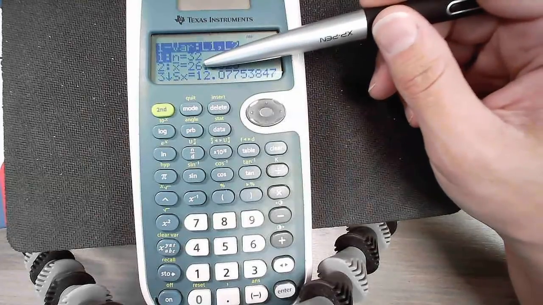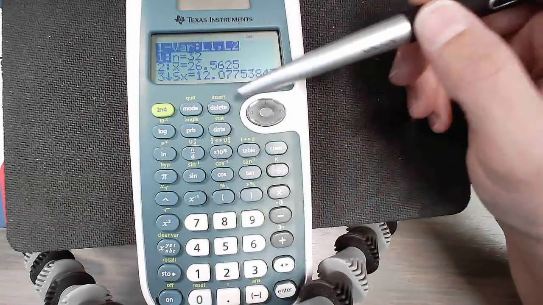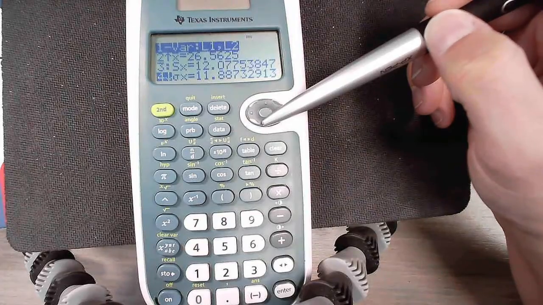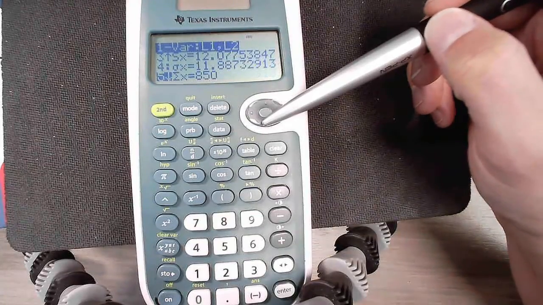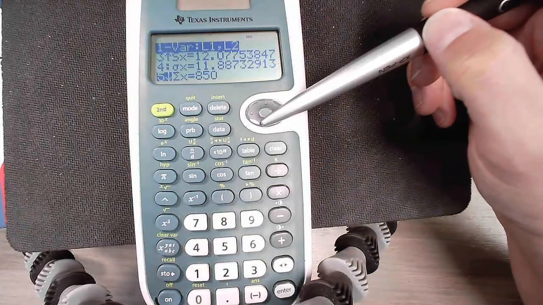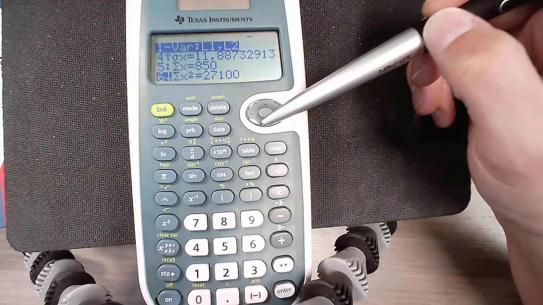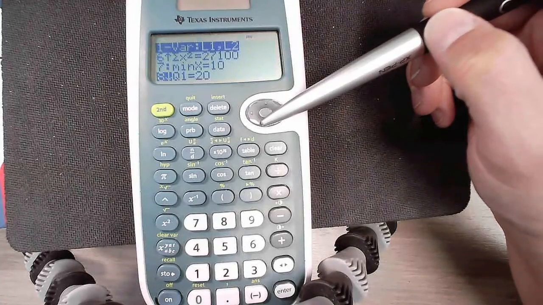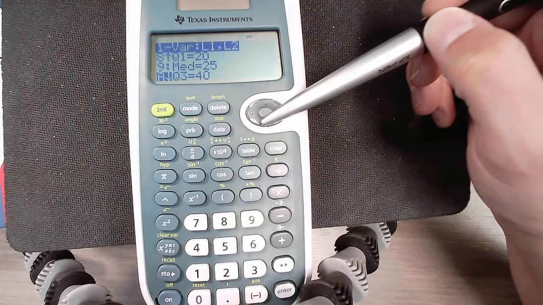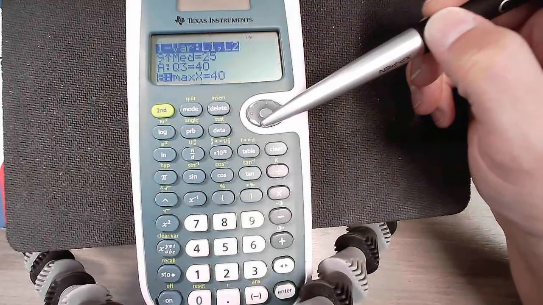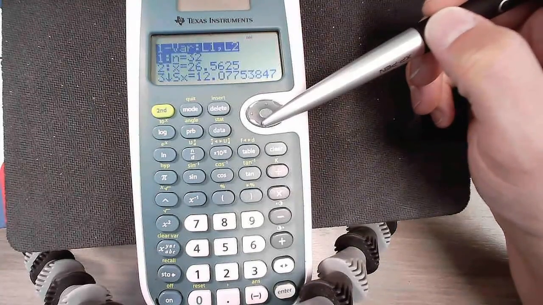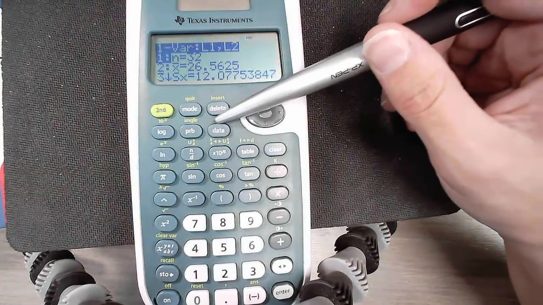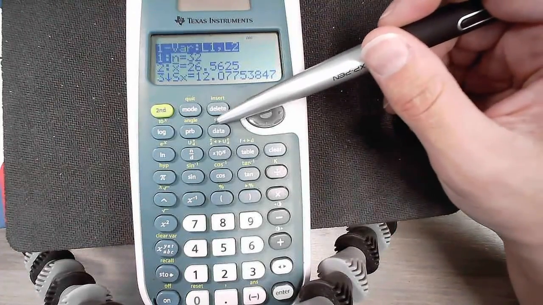Then you have the mean for the entire set, the sample standard deviation, the population standard deviation, the sum of all of those x values, the sum of each x value squared, the minimum value, the first quartile, the median, the third quartile, and the maximum value. So this is how you would use the data and the stat mode on this calculator.